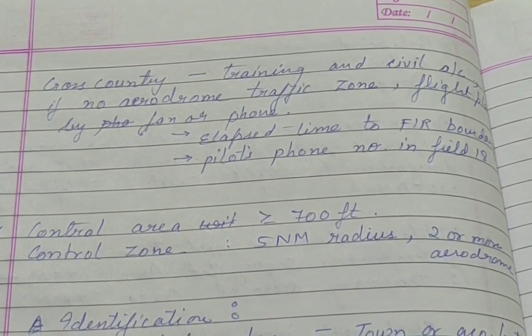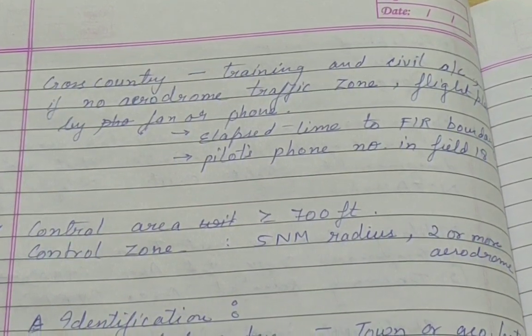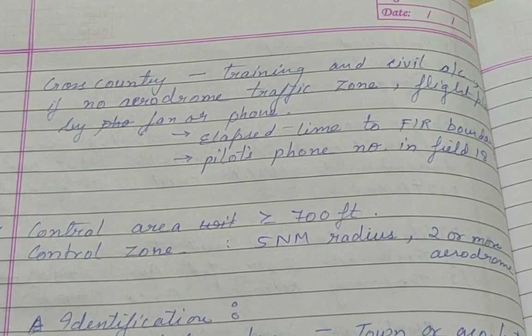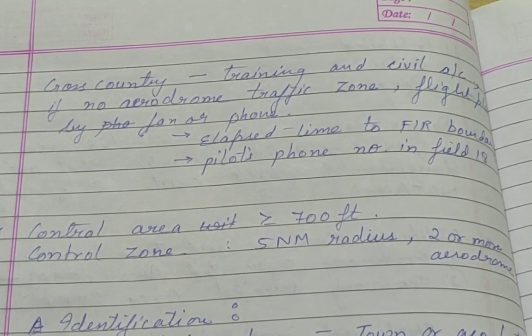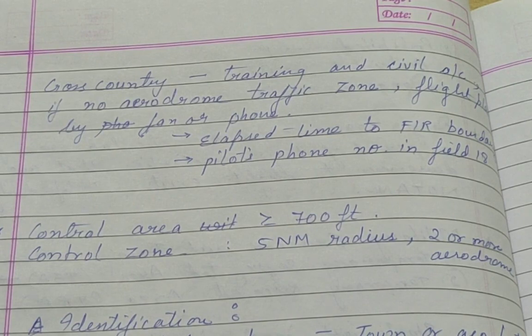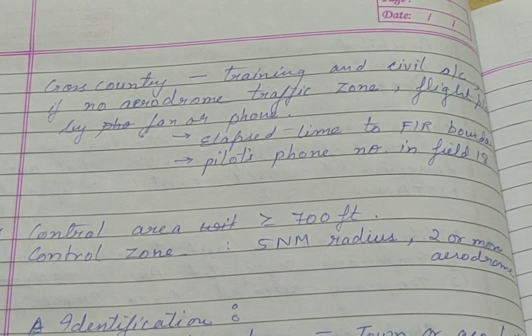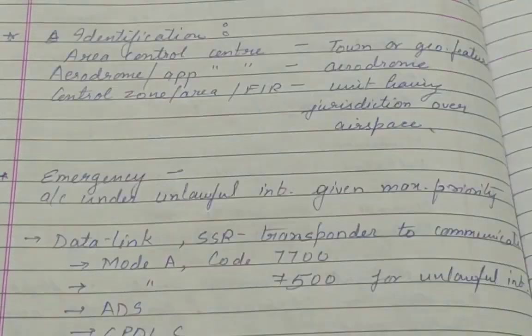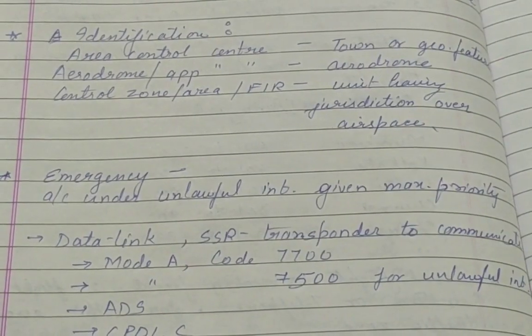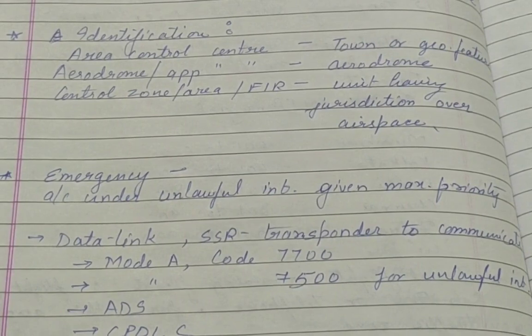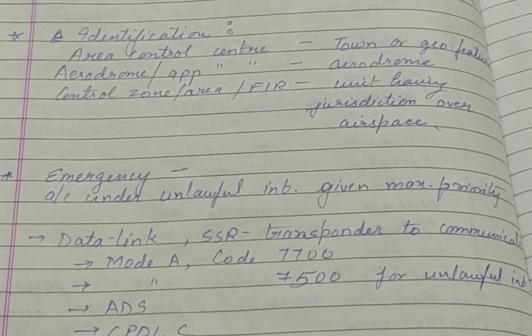And the control area is the area which starts where the control zone's height ends, and from there it goes up with no limits up to the sky, and the minimum height where it starts should be at least 700 feet. How will you identify area control center, approach control center, and aerodrome control center?